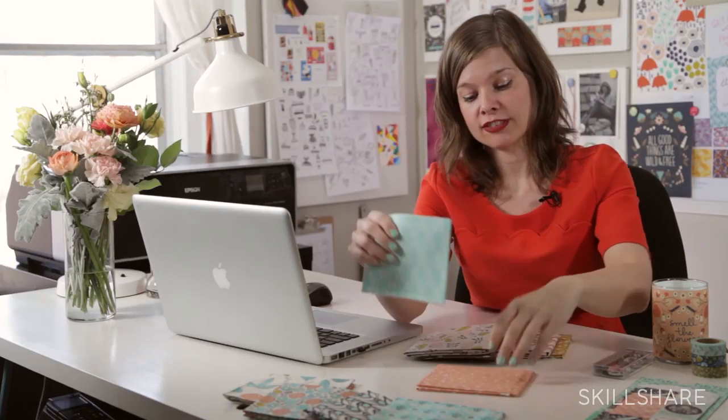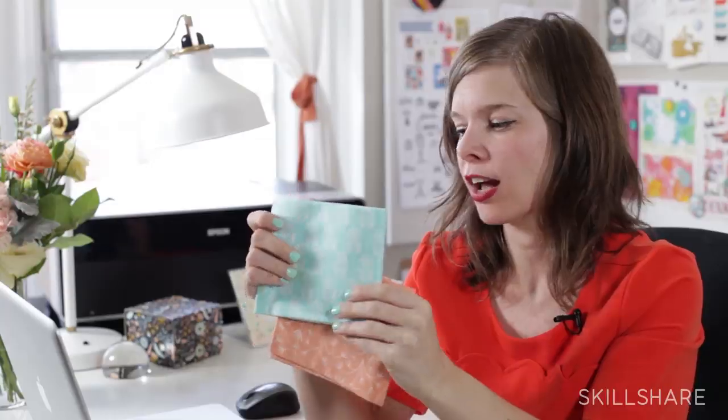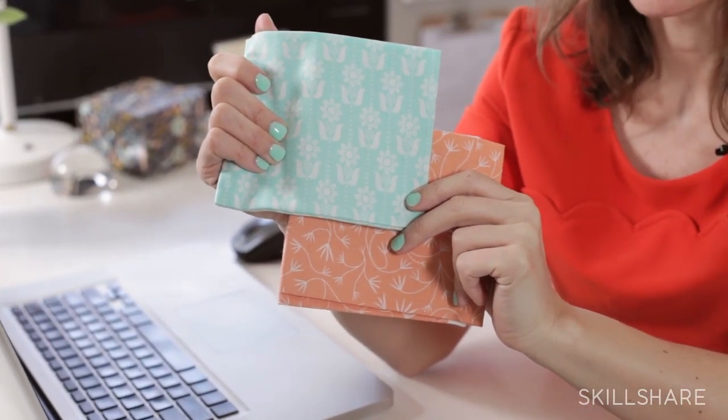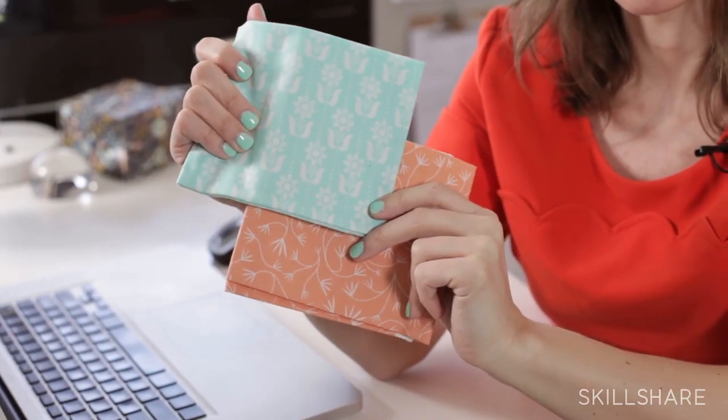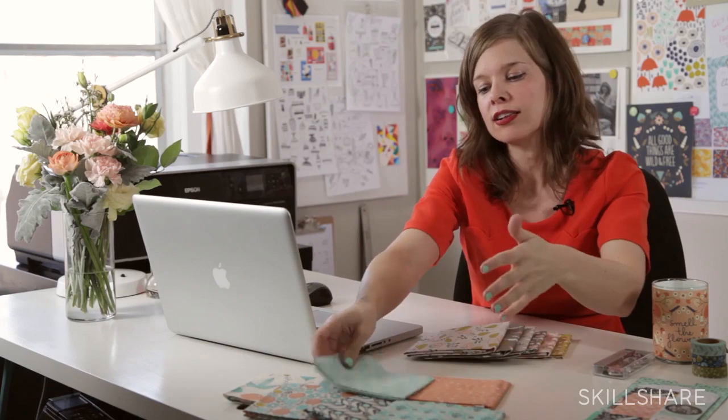In addition, you have some blender prints. So these are both considered blender prints, and they basically do what it says. It blends the whole collection together. Usually it reiterates the color story or the style of the pattern. So in this case, it picks up on and rounds out the color palette. You pick up more of the coral and the mint and everything, and it just blends it all together.